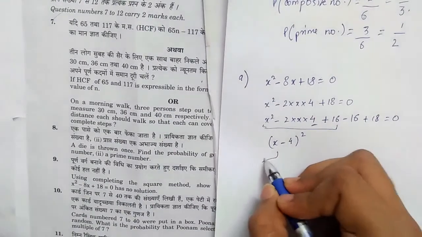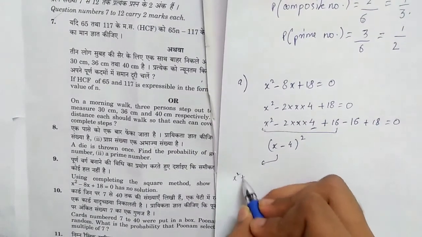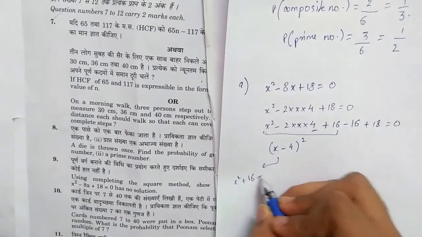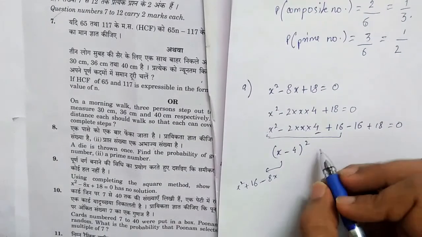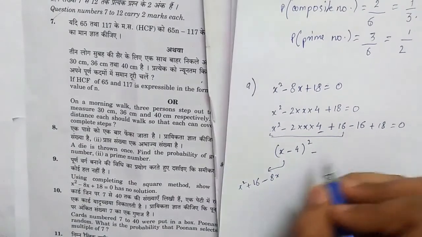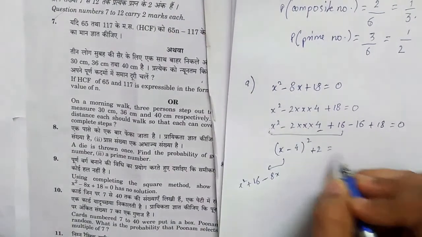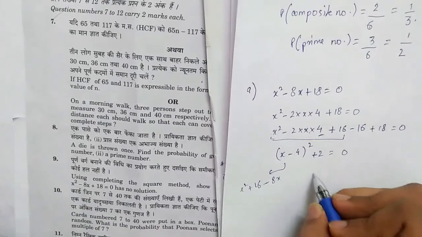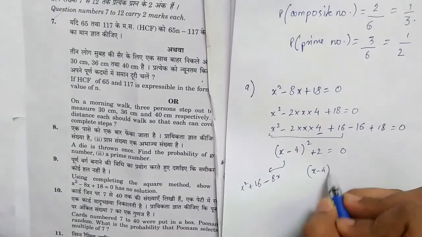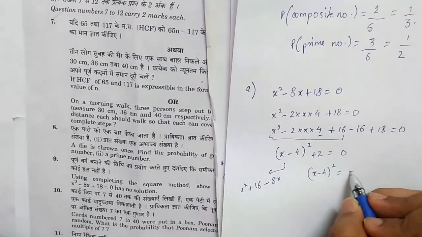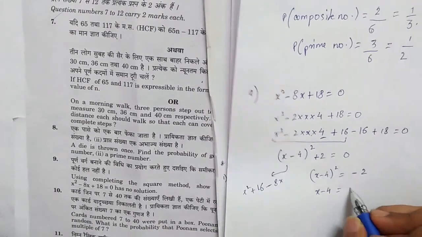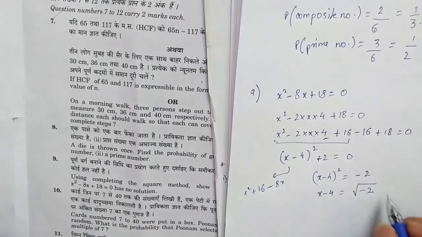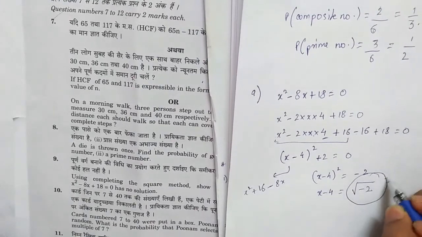You can open it up also. It will be x square plus 16 minus 8x, that is the same thing. And 18 minus 16 is 2, that is equal to 0. So x minus 4 whole square is equal to minus 2. So x minus 4 is equal to root of minus 2. So we see this term is an imaginary term.